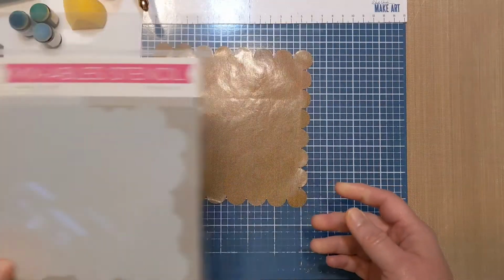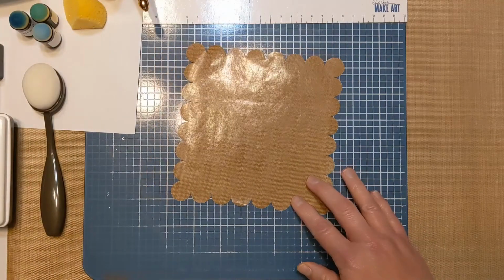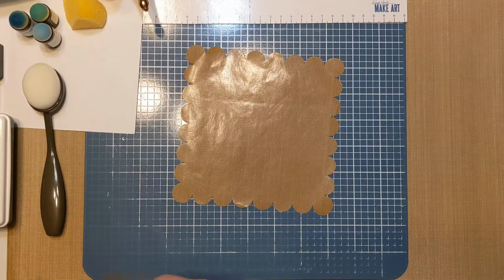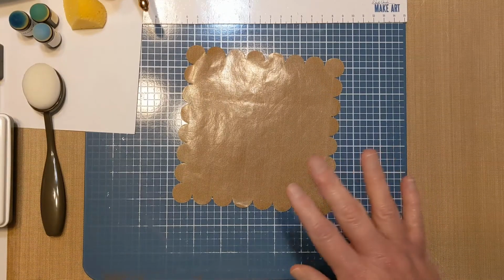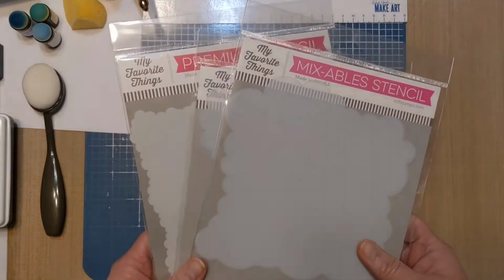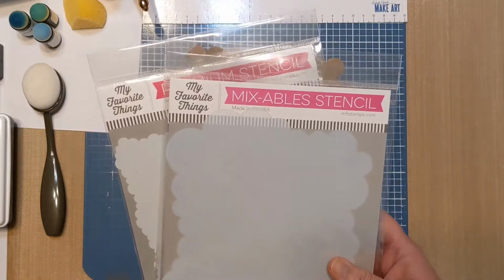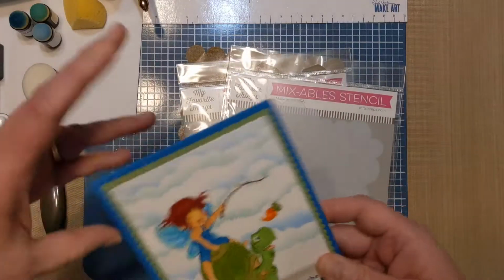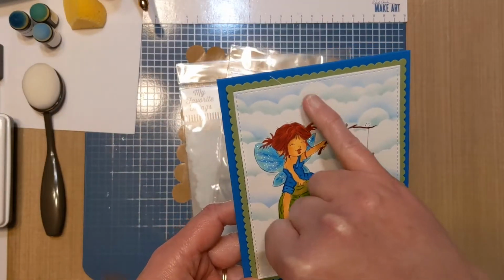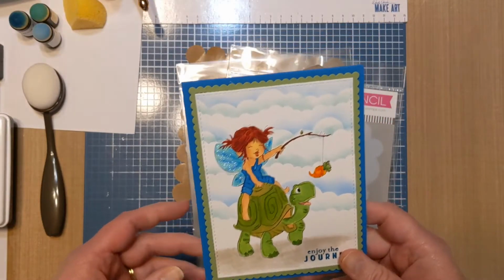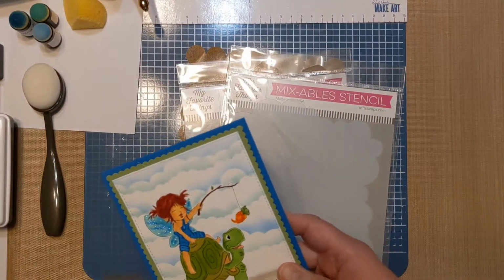The first thing that I learned when I started making clouds was that I could mix these three My Favorite Things stencils to get different effects. Let me see if I can find one. This one has the mini clouds and the micro clouds, so it gives that varied effect. I also learned to move my stencil around.